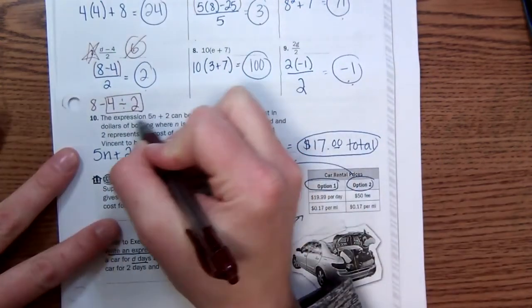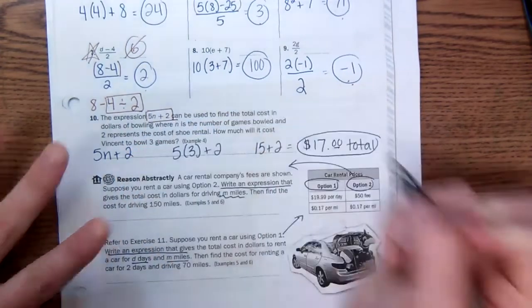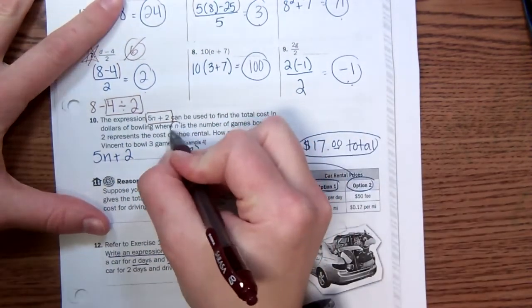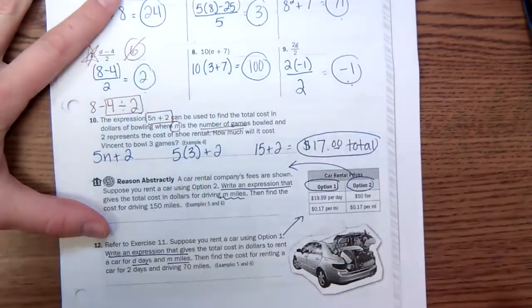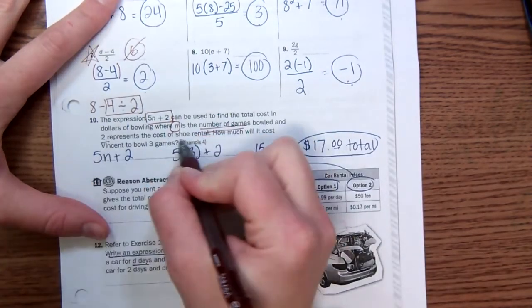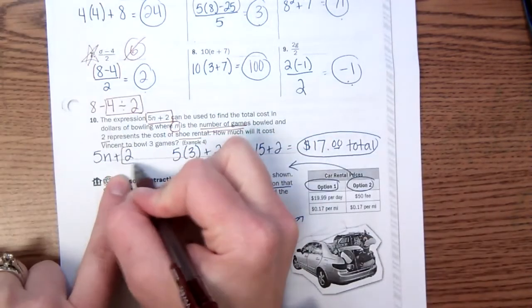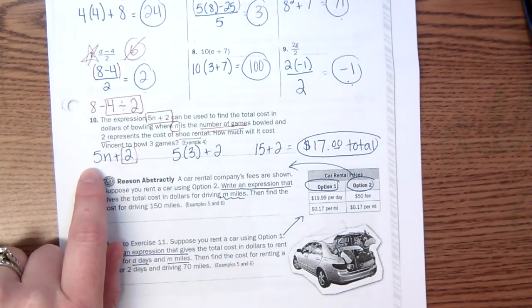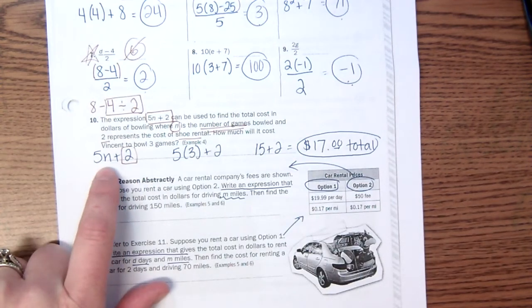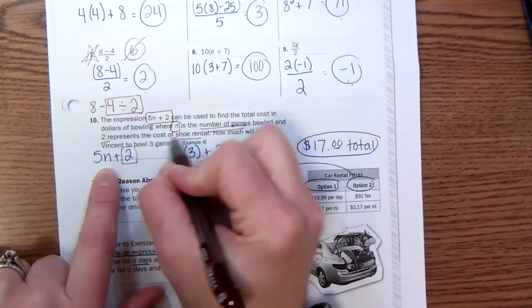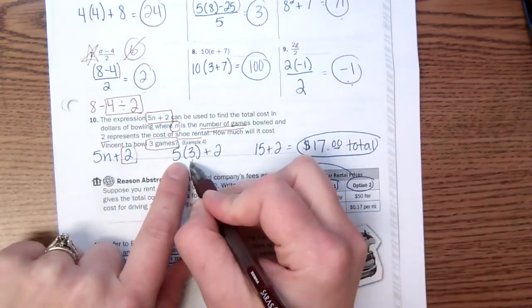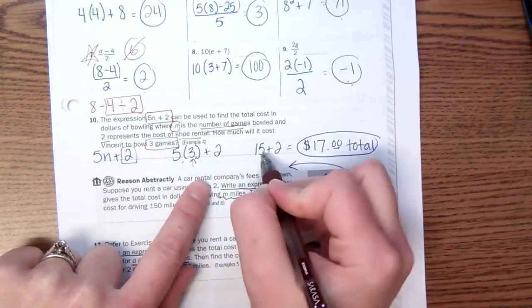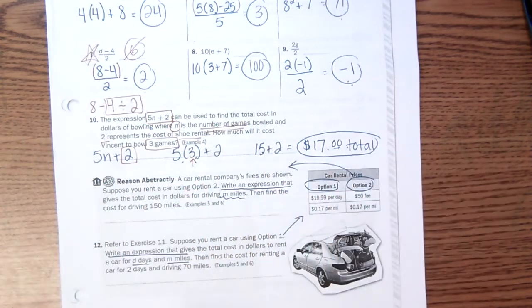Down on number 10, you really had to read through. They give you the expression to be used to find the total cost when you're going bowling, and they tell you that N is the number of games. They tell you that 2 is how much shoes are. So this is like the shoe rental. It's going to be $2 no matter what, right? And then it's going to be $5 for every game. And then it tells you 3 games. So you plug in 3 for n. 5 times 3 plus 2. That's 15 plus 2. So it's going to be $70 for your total.